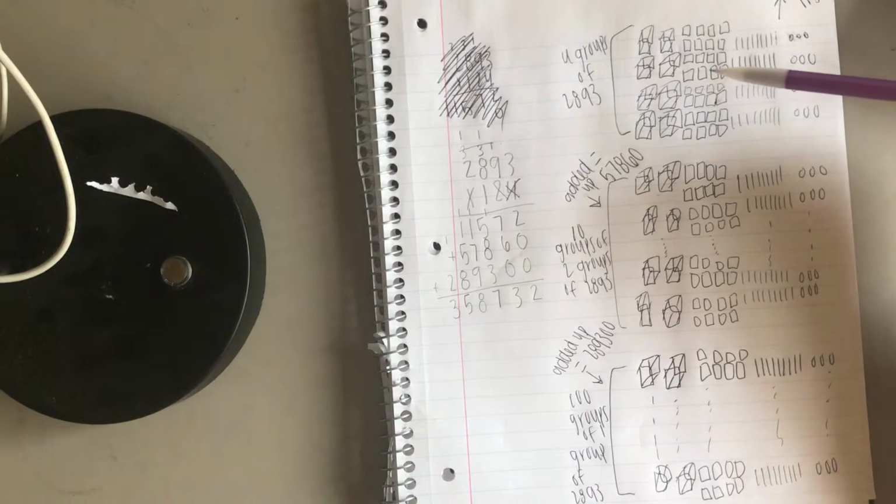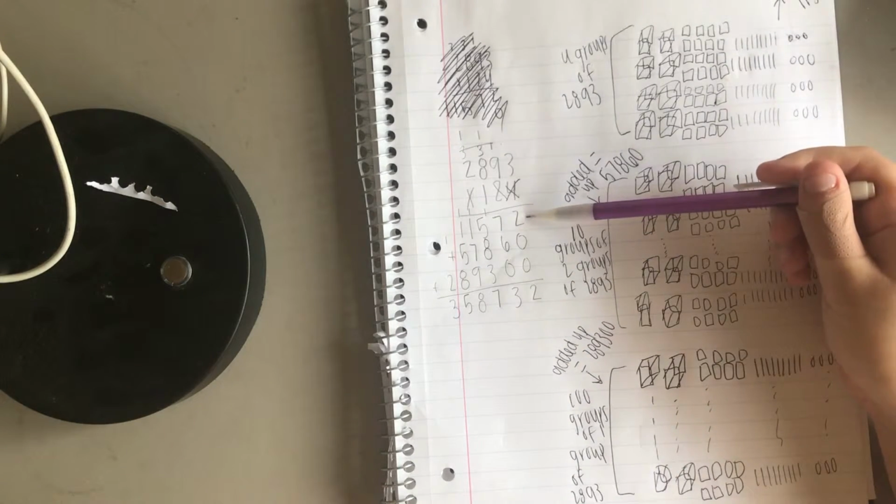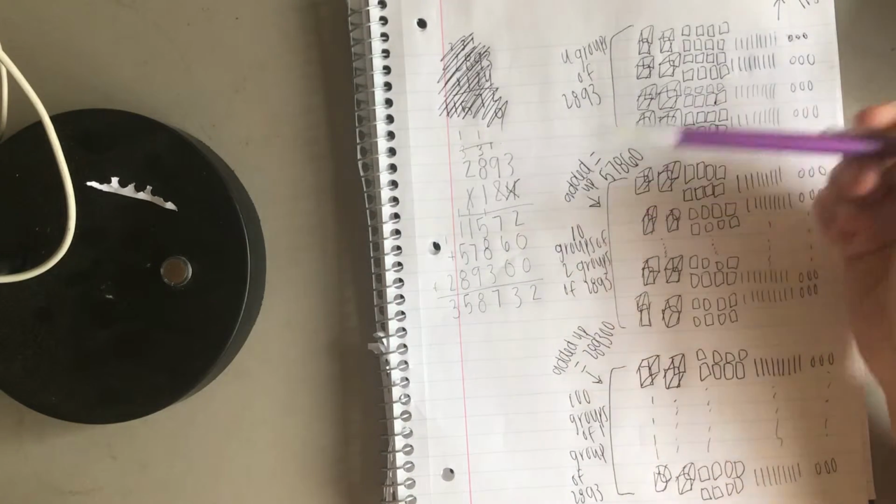We have 4 groups of 2 supercubes, 8 flats, 9 rods, and 3 singles. So if we were to add all of these up, we would get 11,572, which is what we got right here in our problem.